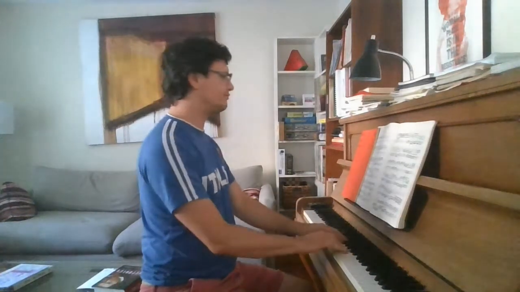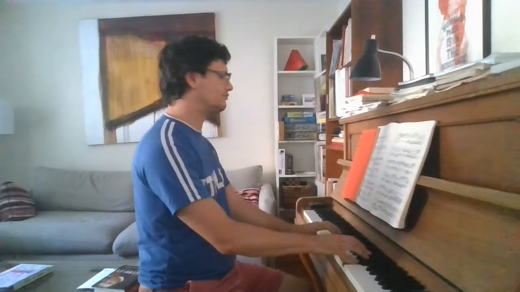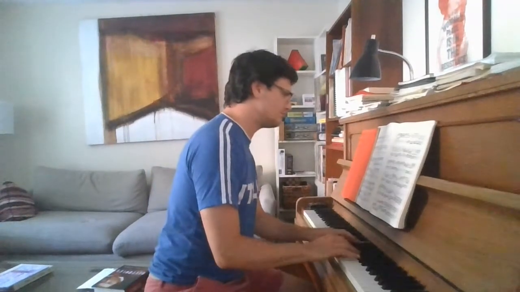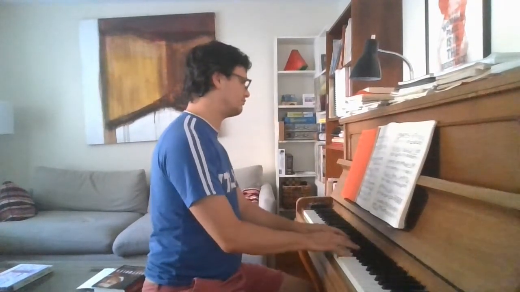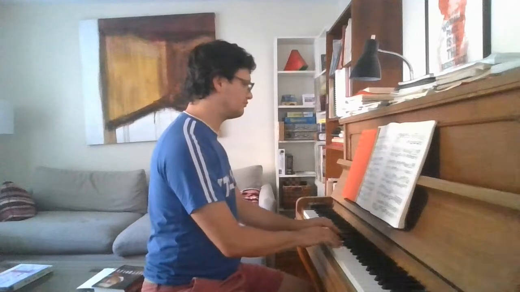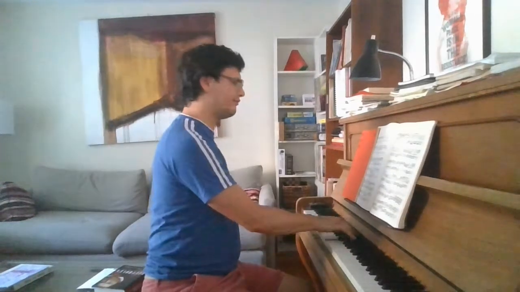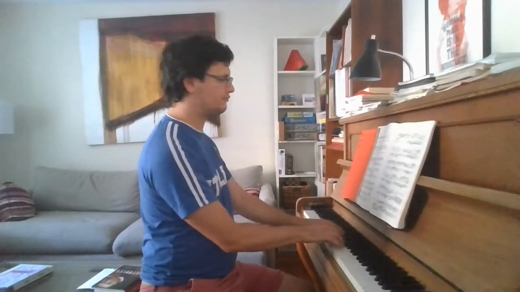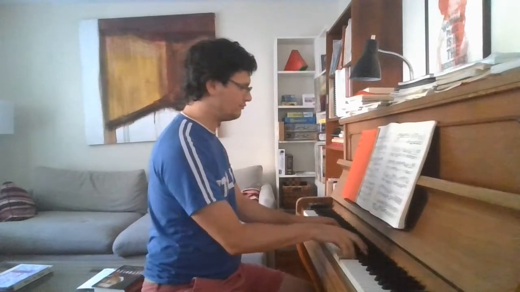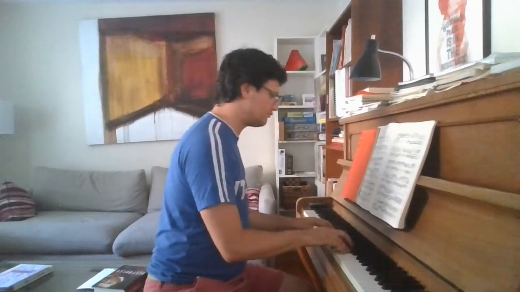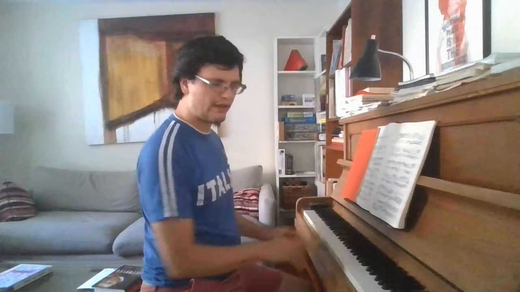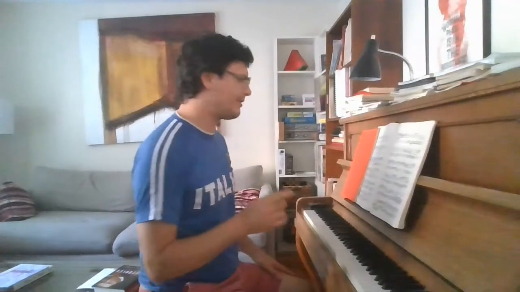Second entrance. Third entrance. So fairly standard. It enters middle voice first, alto, then the top voice, soprano, and then the bottom voice, bass, which, if I remember correctly, is the same thing that happens in the C major fugue.